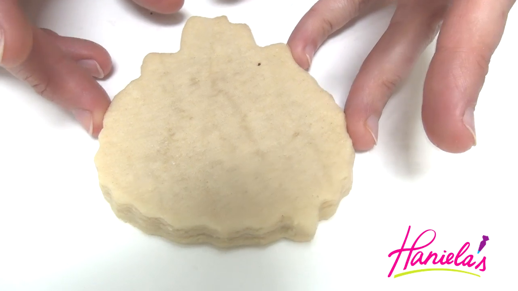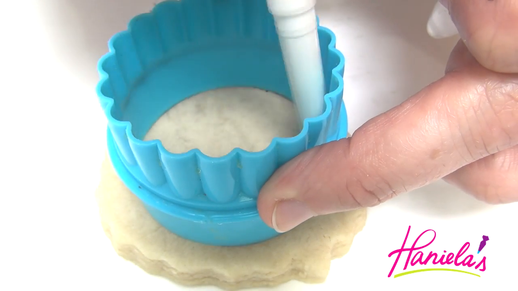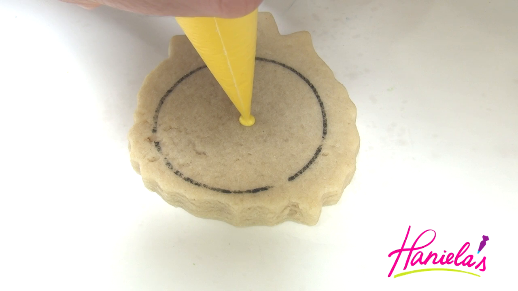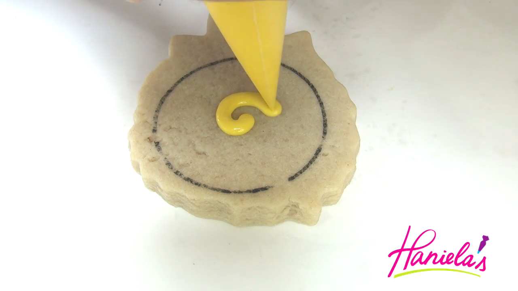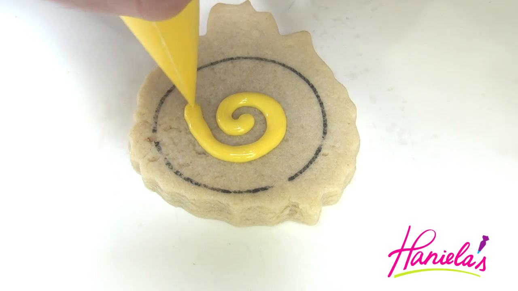To make the whirly lollipop, I'm using a pineapple cookie cutter and I turned it upside down, and using edible marker and a round cookie cutter I traced the outline.